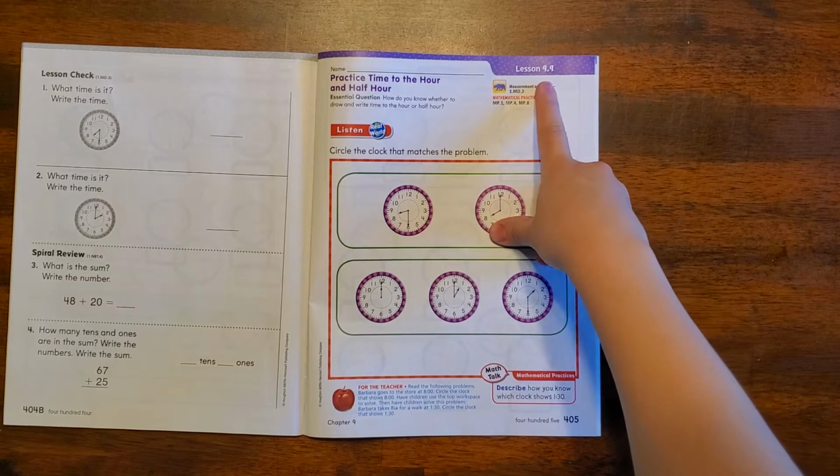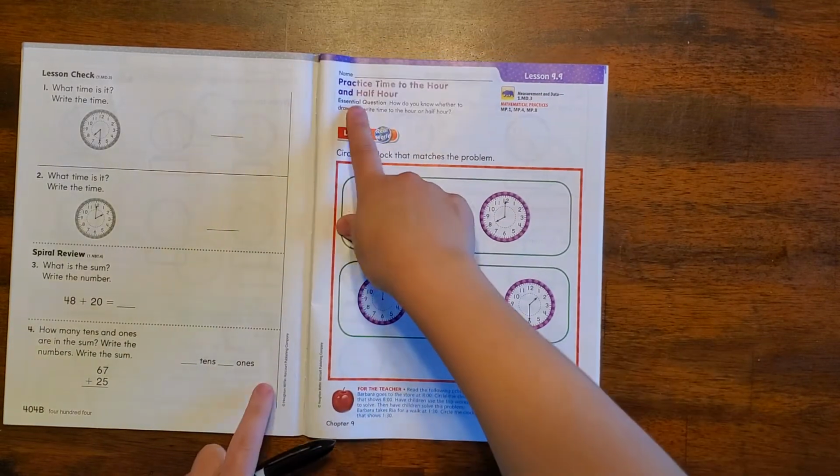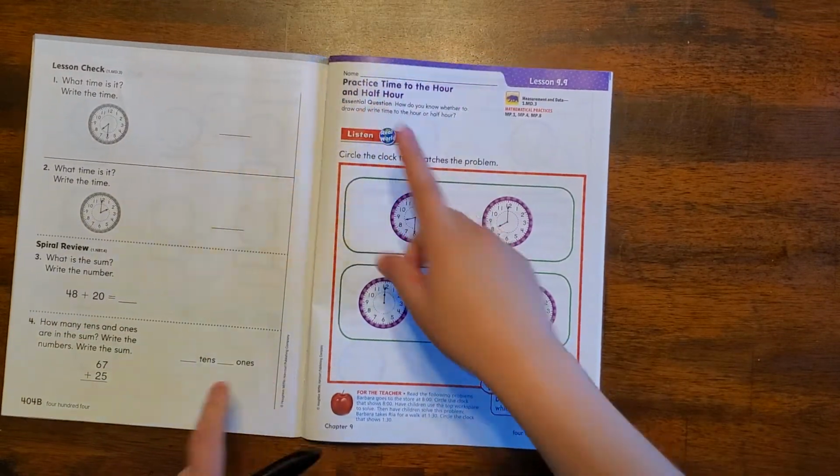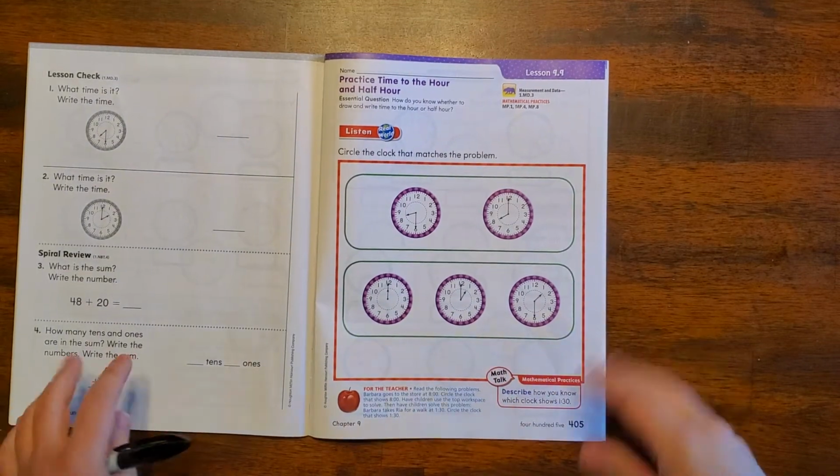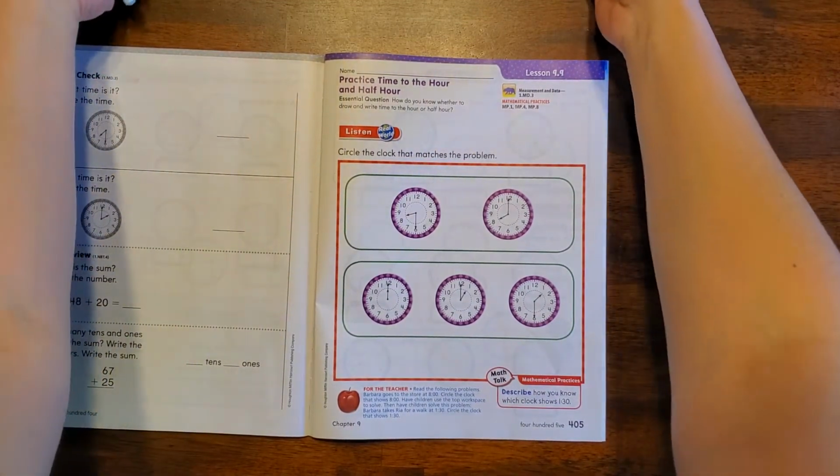So today we're going to do lesson 9.9, which is practicing time to the hour and half hour. So let's just do a little bit of review before we get started.